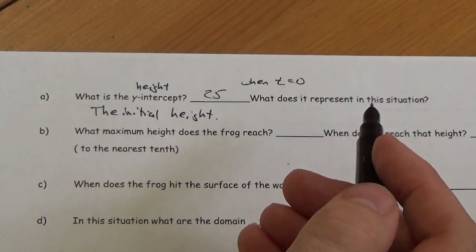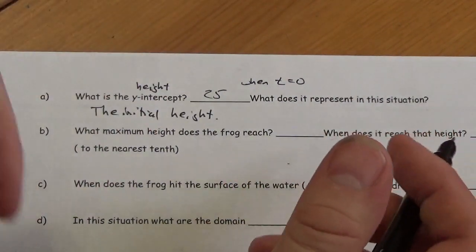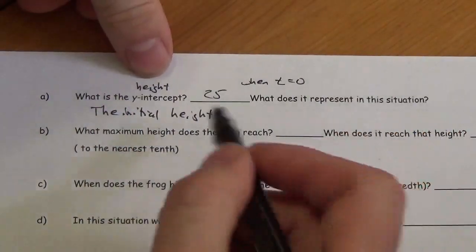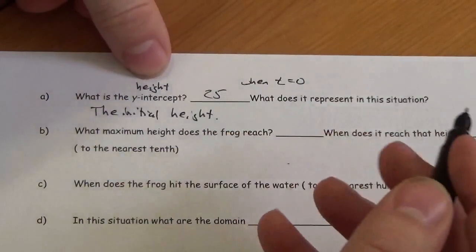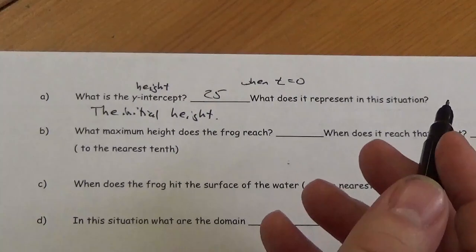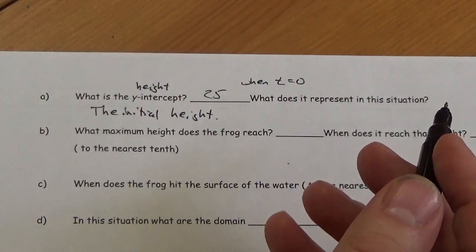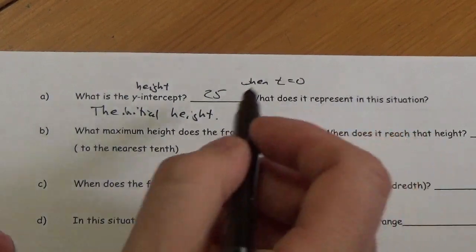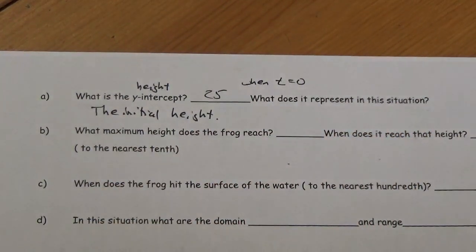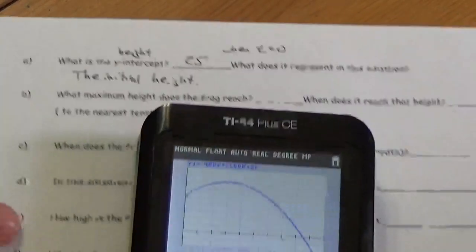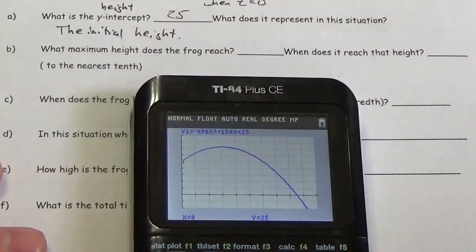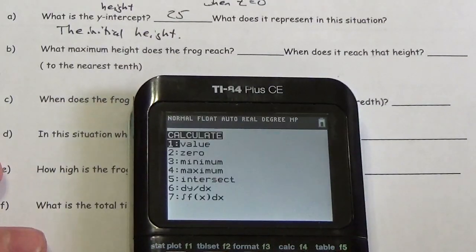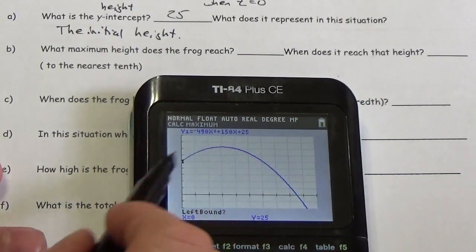Okay? I often see students that when I ask for what does it represent, they'll basically just reiterate that it's the y-coordinate, that it's the height. And that's true, but that's not a complete explanation. It's a very specific height. It's the initial height. Okay? What's the maximum height that the frog reaches? Let's look at the graph again. Go second trace. And it looks like I need the maximum function here because the parabola opens down.